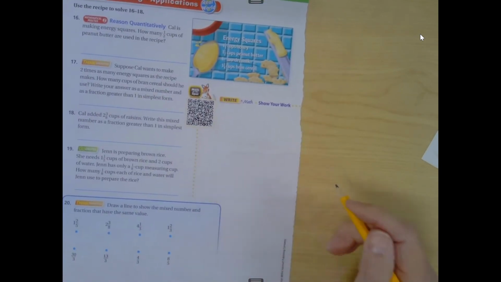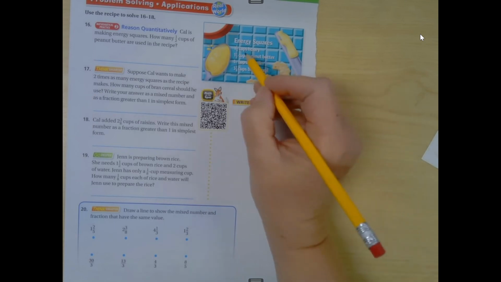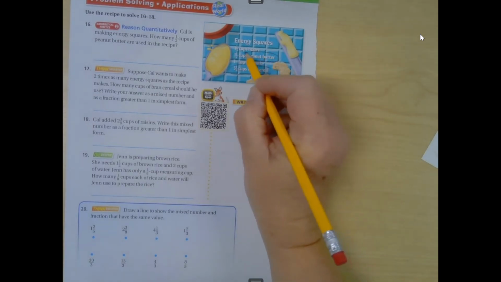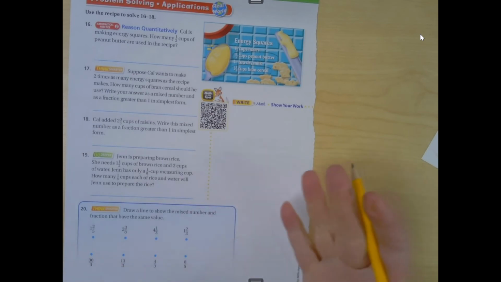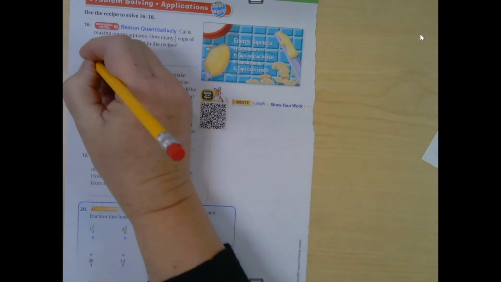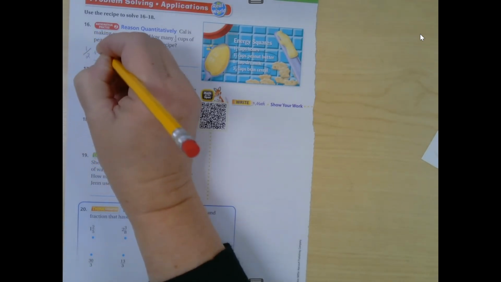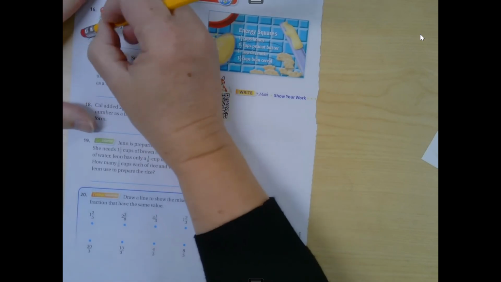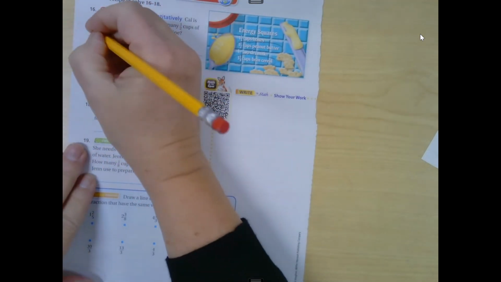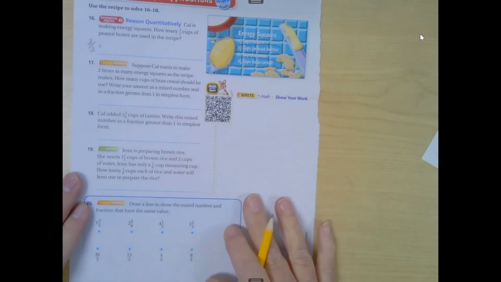Okay, let's turn the page. Cal is making energy squares. How many 1/2 cups of peanut butter are used in the recipe? So I see here that we have 1½ cups of peanut butter, but they want to know how many half cups is that. 1 whole would be 2 out of 2.